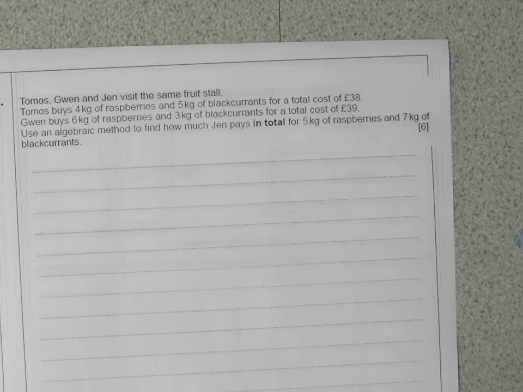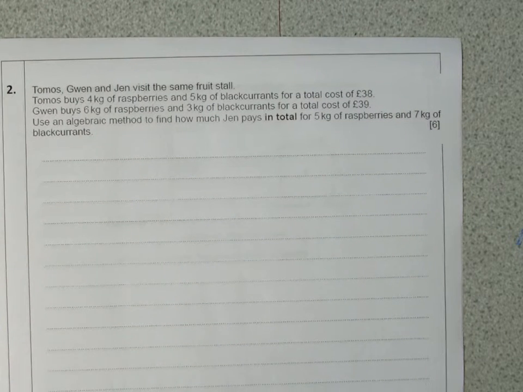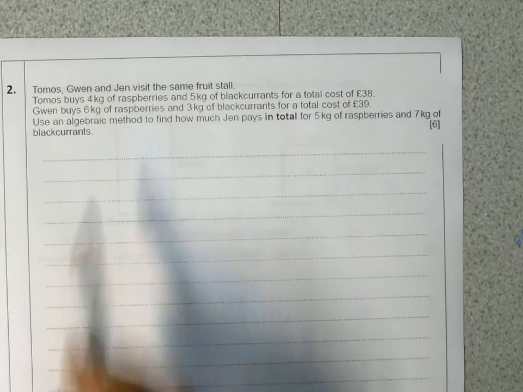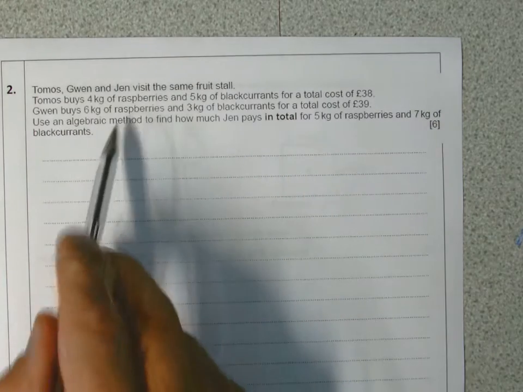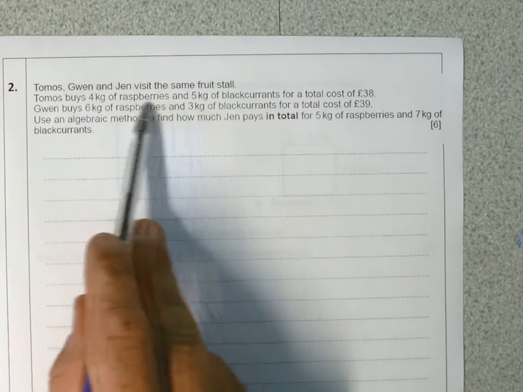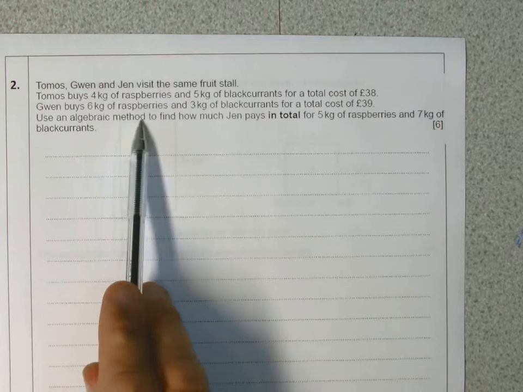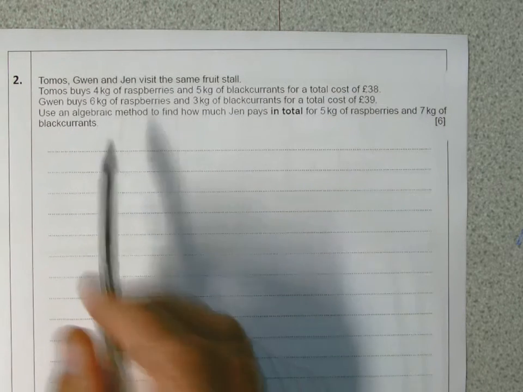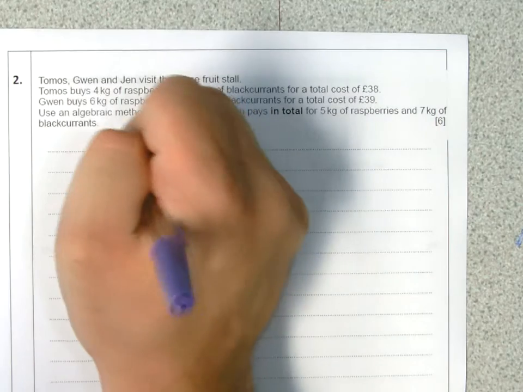If you didn't quite understand that, I'm going to go through the same process again, and hopefully this will make a lot of sense to you. Thomas, Gwen and Jen visit the same fruit stall. Now again, you can see this sort of setup here. You've got raspberries, blackcurrants, and then you can see your algebraic method. So Thomas buys 4 kilograms of raspberries, so I'll call that 4R.